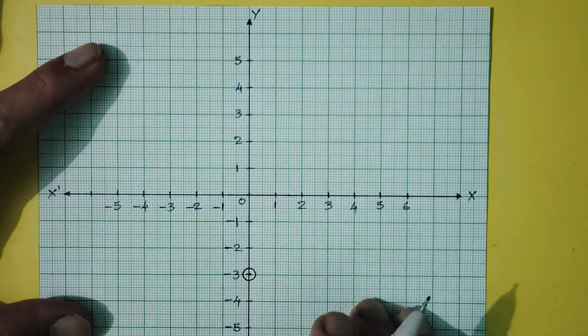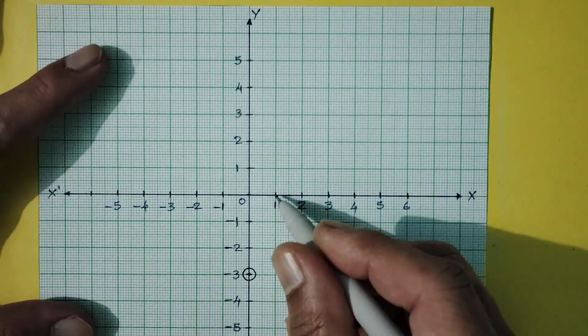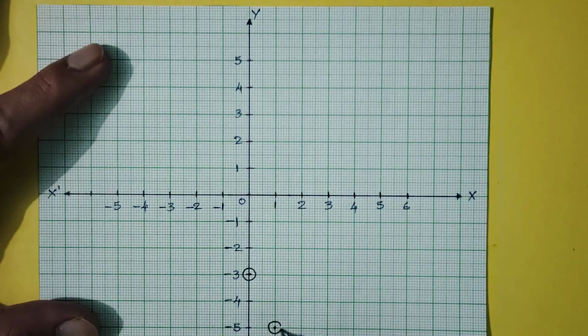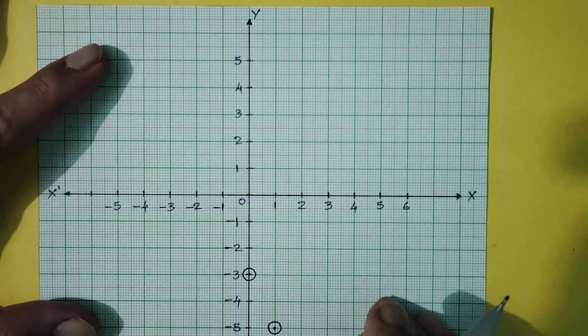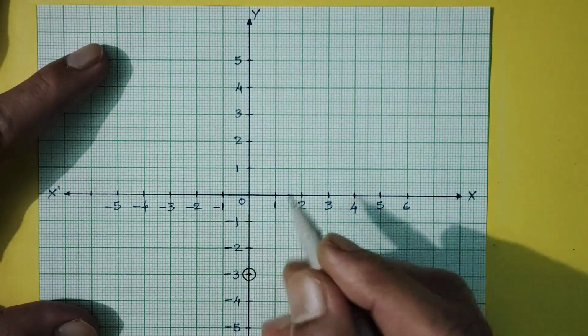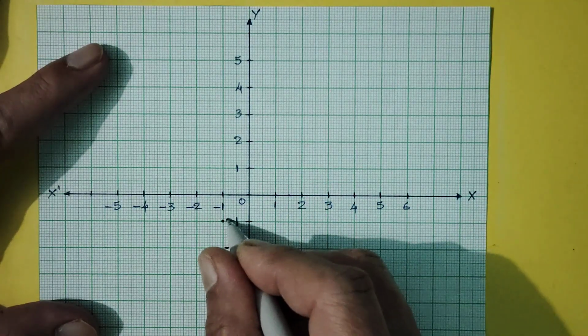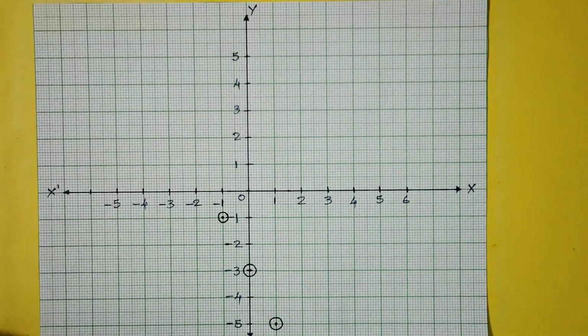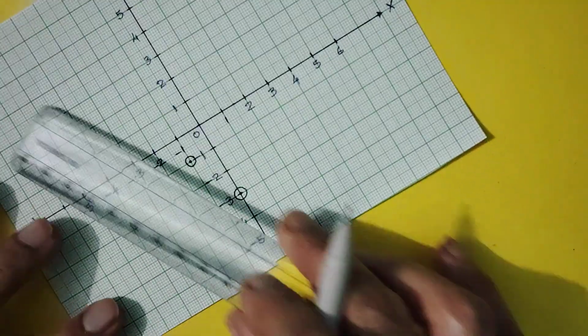Next one is 1, minus 5. X is 1, y is minus 5. This is that point. Third one is minus 1, minus 1. So x is minus 1, y is minus 1. So this is that point. So if we join these 3 points, we'll get the graph.